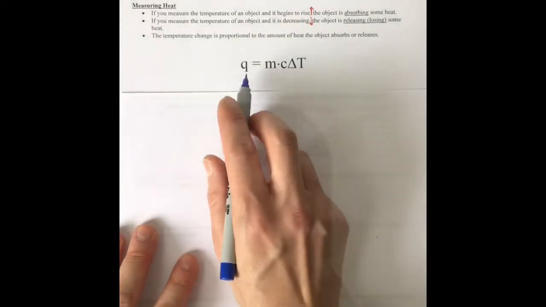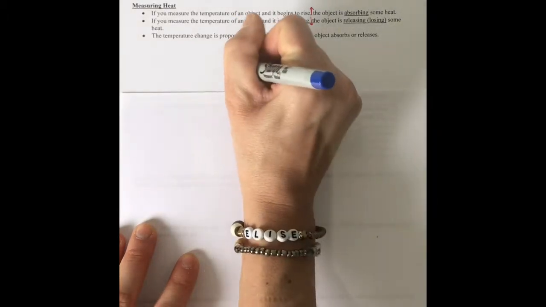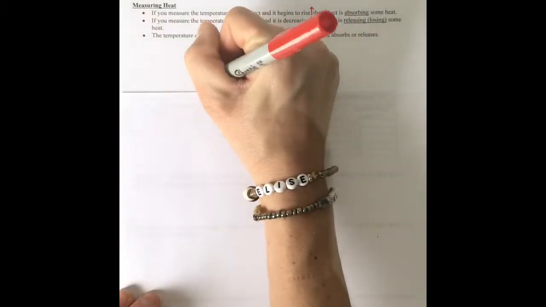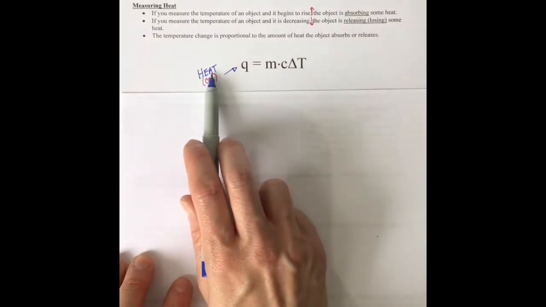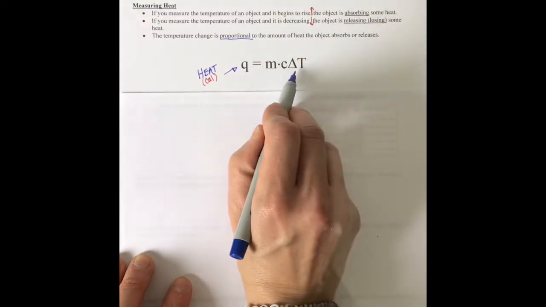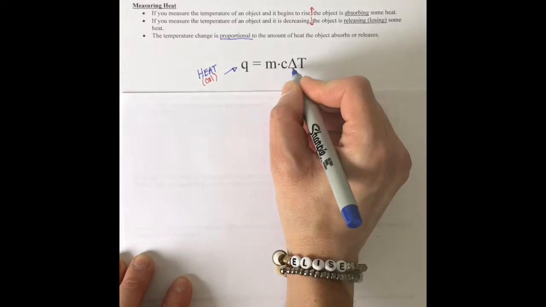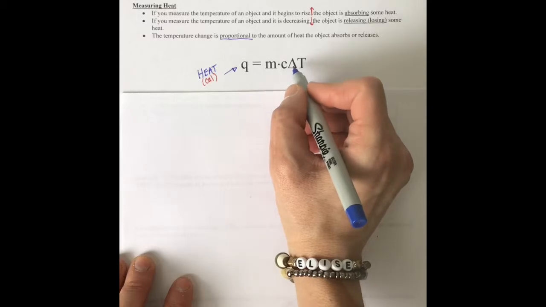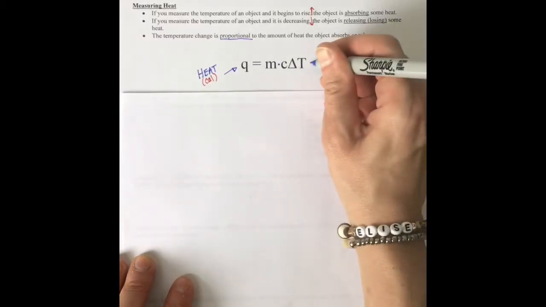Let's break this equation down into the different variables. This letter Q will represent heat, and heat is measured in calories, so you can abbreviate it CAL. We said that heat is going to be proportional or directly related to the temperature. So that's this T over here. In front of the T, you're going to see a sign. It's the Greek letter delta. It's going to be related to the change in temperature.